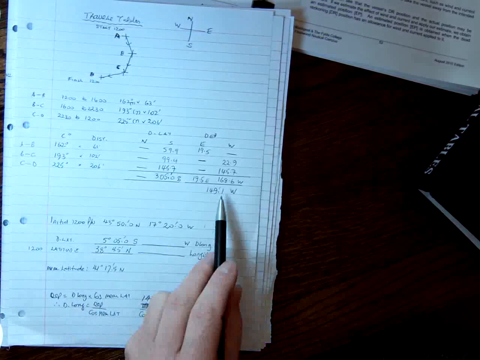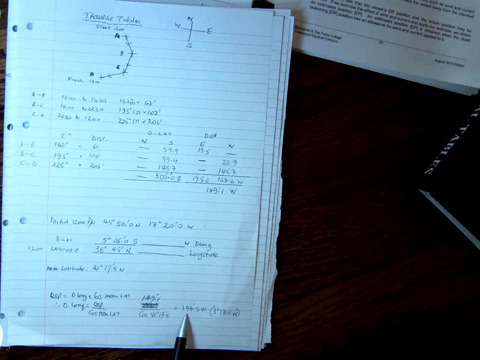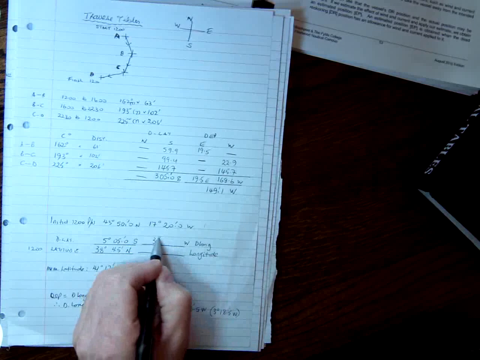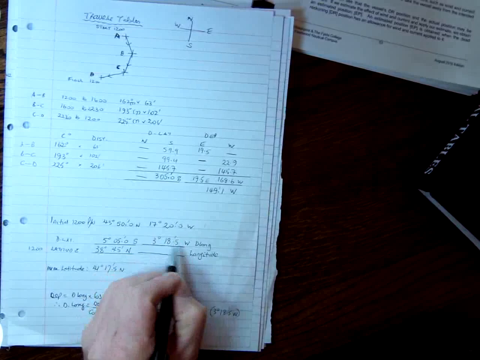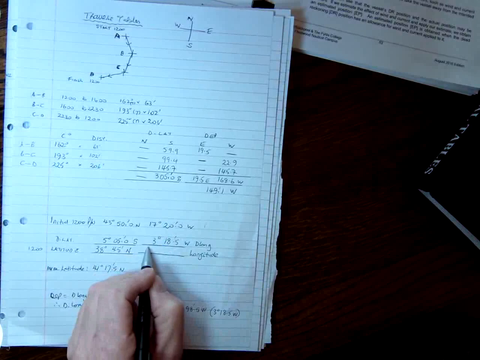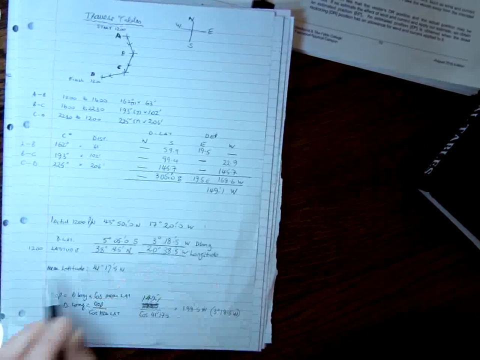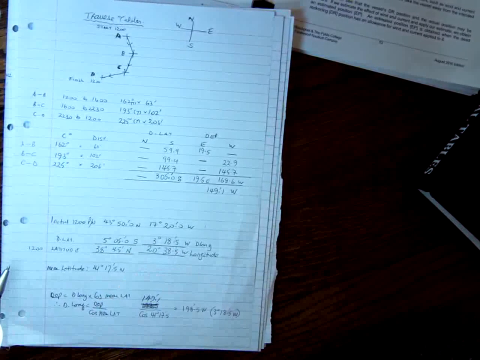The departure is 149.1, mean lat is 41 degrees 17.5, therefore using your calculator you'll find that comes out to 198.5 west. Okay, it's west because our departure is west, and that transposes to 3 degrees 18.5. So then we apply 3 degrees 18.5 minutes, and it's westerly because we're going in a westerly direction, and we find that the answer is 20 degrees 38.5 minutes west. So that's how we find our DR latitude and longitude.